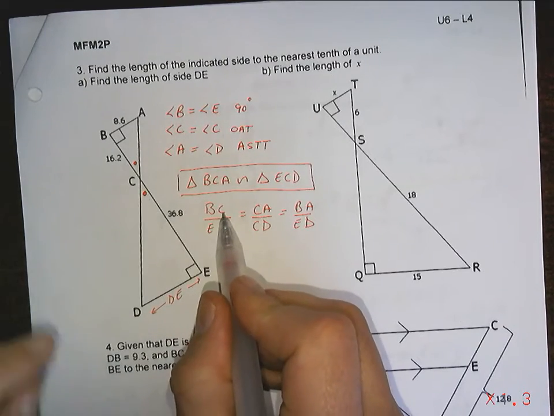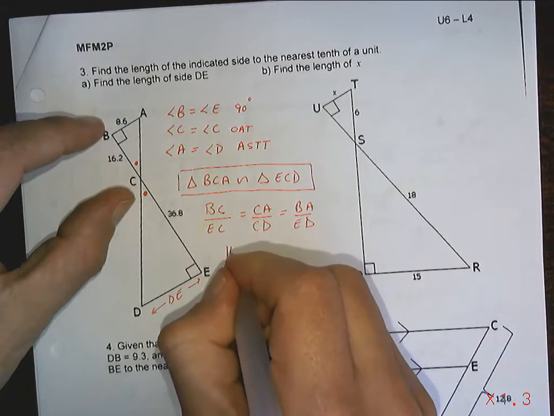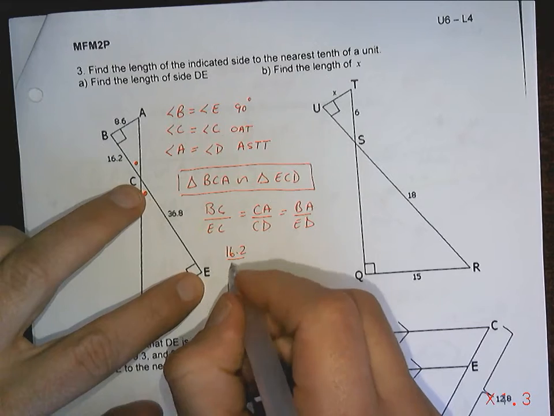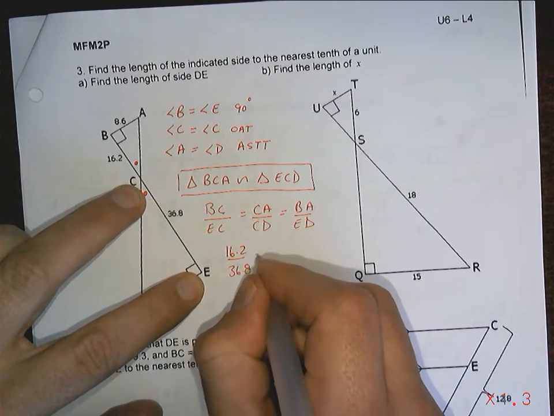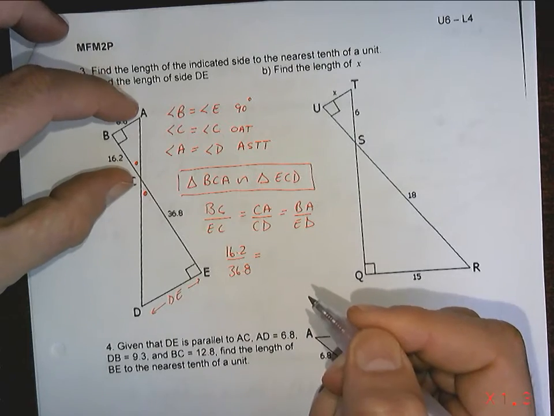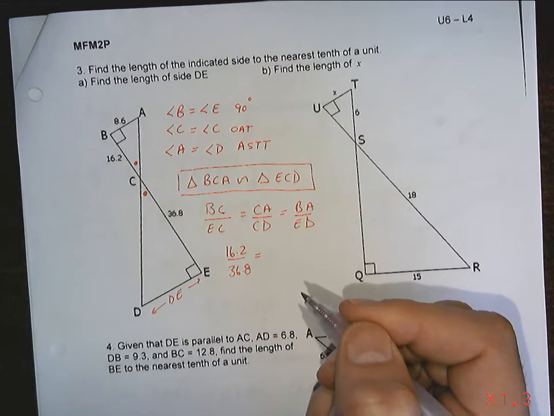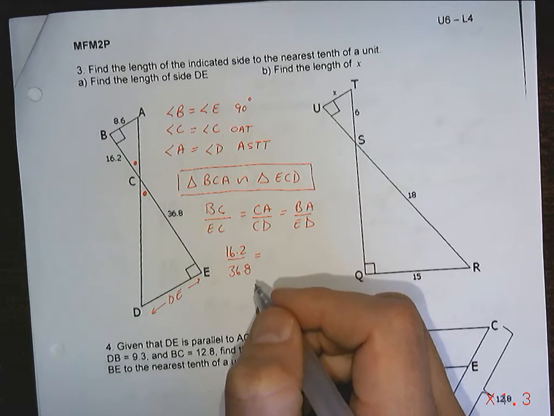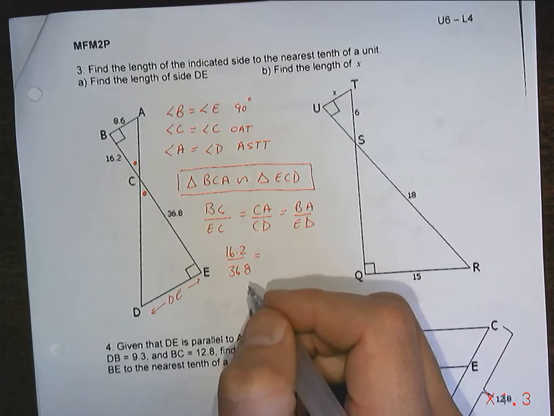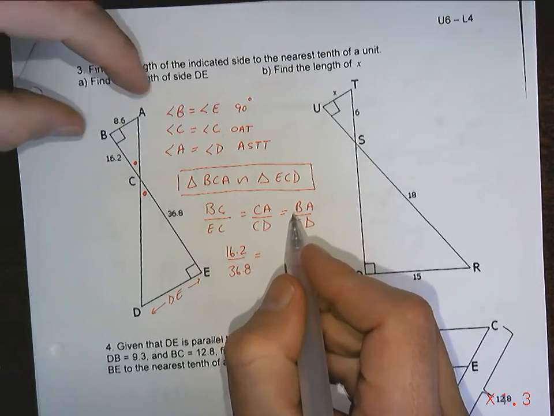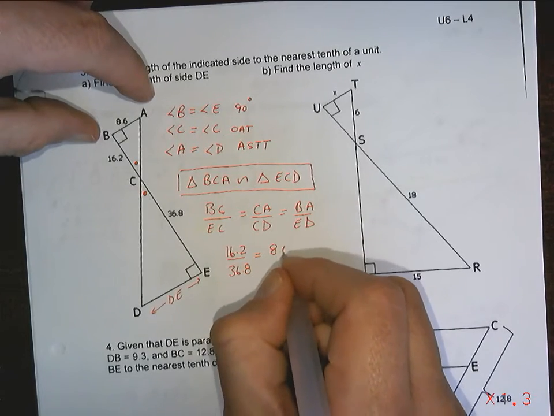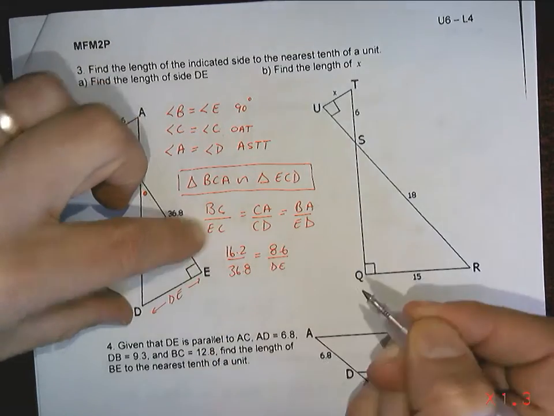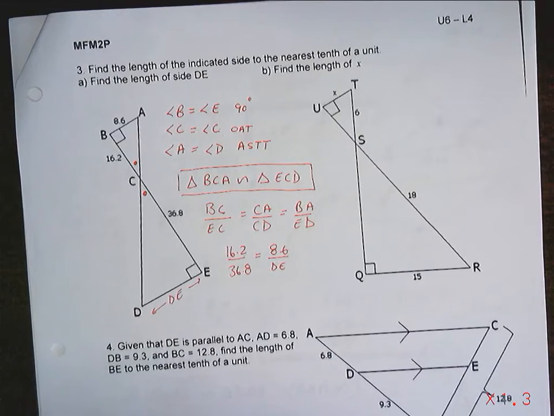So, BC is 16.2. EC is 36.8. CA, I don't know it. CD, I don't know it. And you want to know the truth? I don't care. So I'm not even going to write it this time. I've done enough of these to know that one of them I probably don't care about. I'm not going to use it. BA, 8.6. ED. ED is the same as DE, just going in the opposite direction. That's what I want to find.